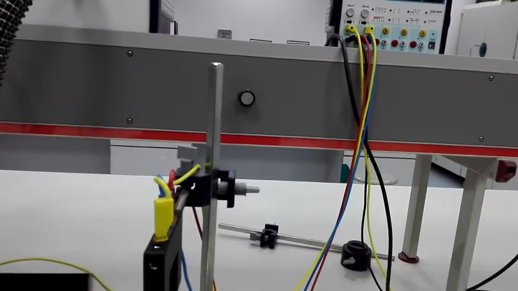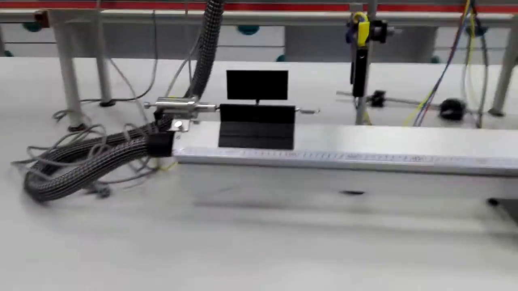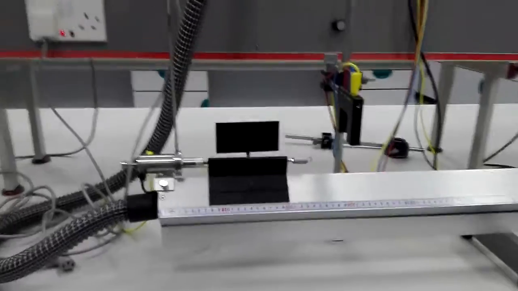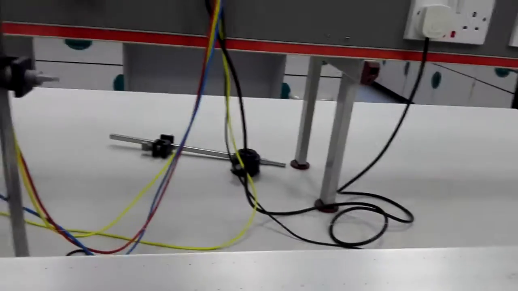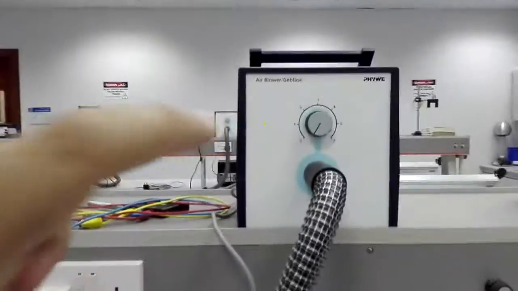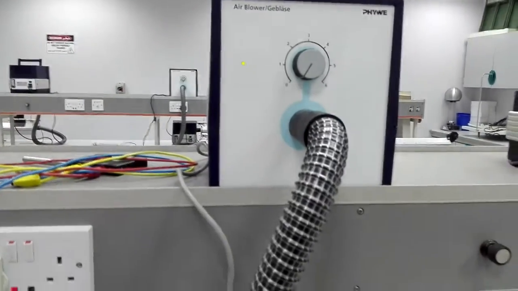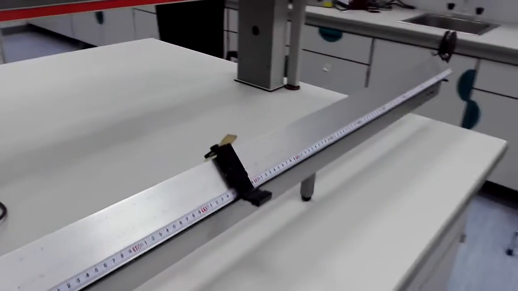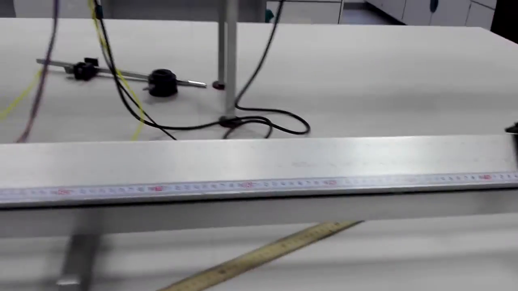A theoretical value, and an experimental value. So with the experiment we'll get an experimental value and we'll compare that value to the theoretical value that we have. So we have an air blower over here. When we turn this on, it blows air in the track, and that reduces the friction considerably, and we can therefore ignore friction.